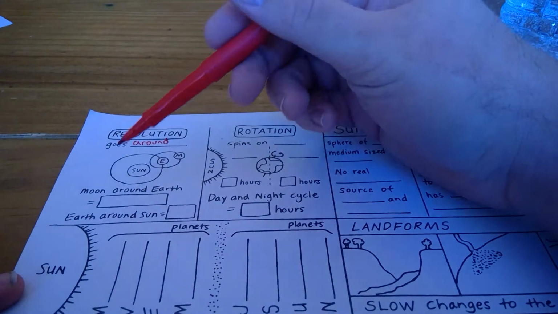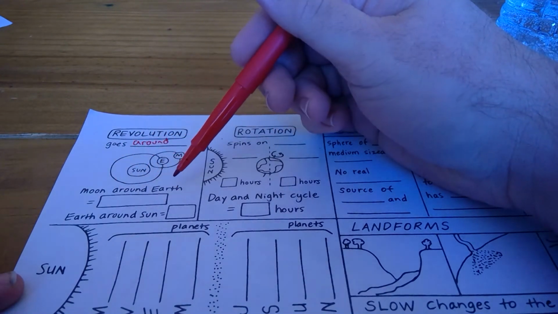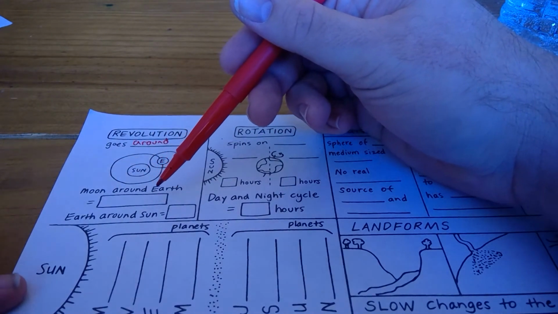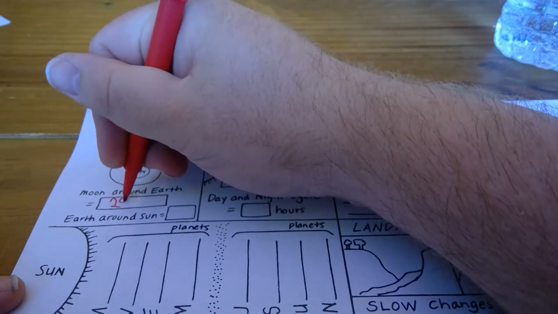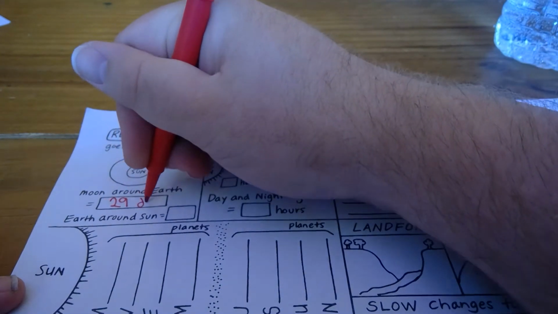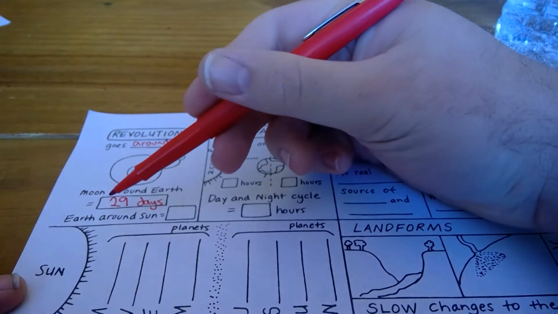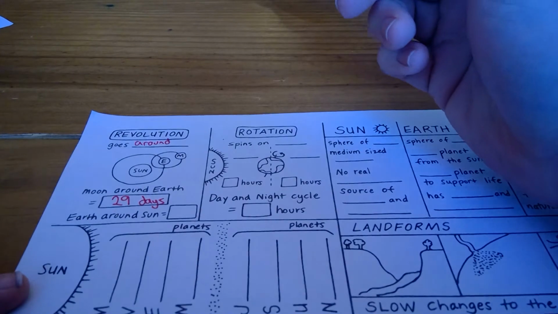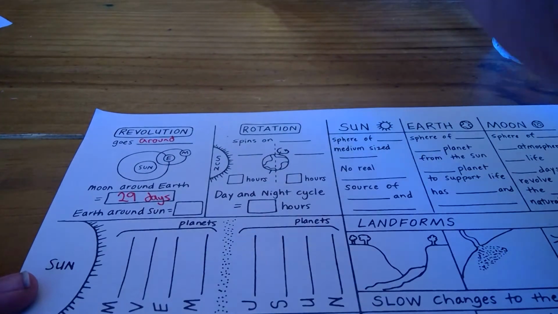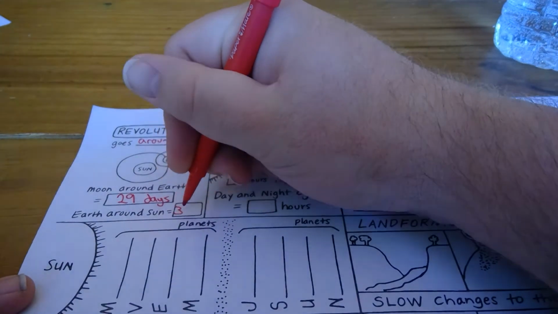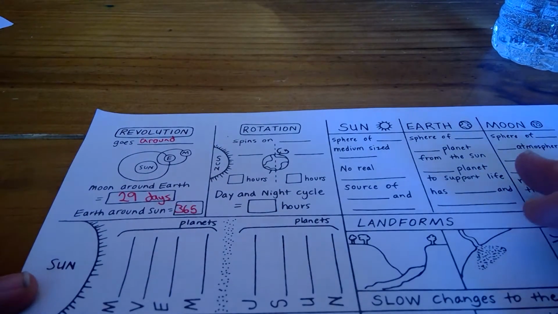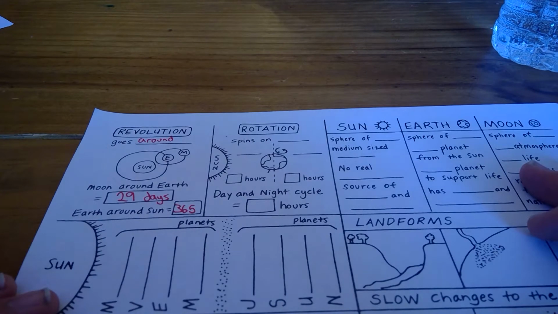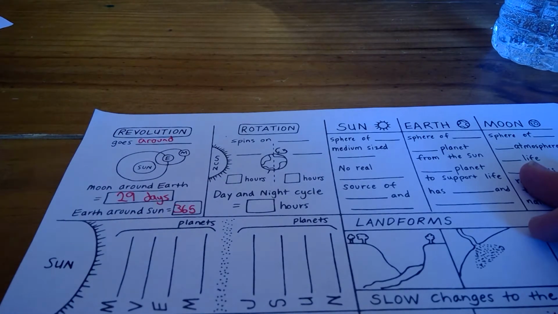Okay. So here we're wanting to know the time period, moon around the earth. Well, that's actually a very complicated issue, but we're going to make it simple. We're just going to say 29 days. And the earth around the sun, well, this is how we get our year. Everybody should know by this point, we have 365. We could put in that quarter, and that's why we have our leap year system, but we don't need to get that specific. So there we have the revolution box completed.